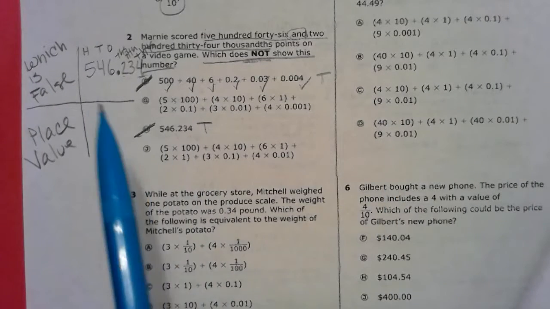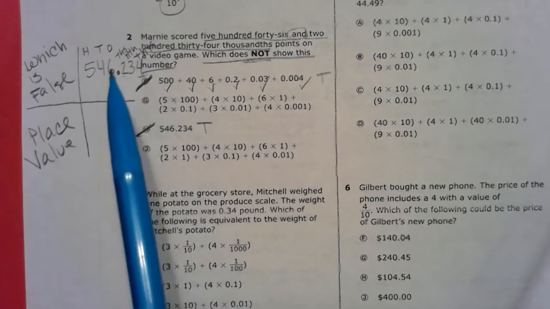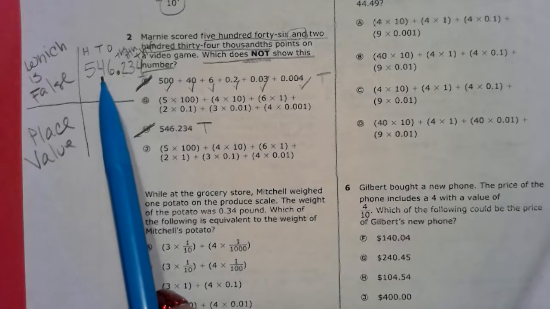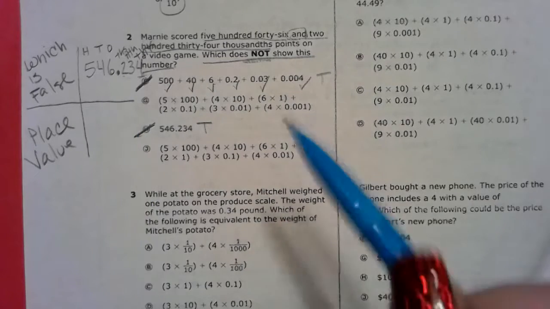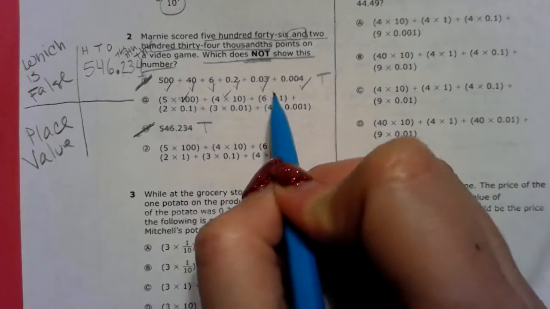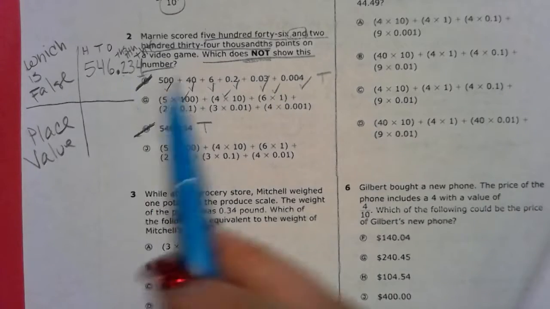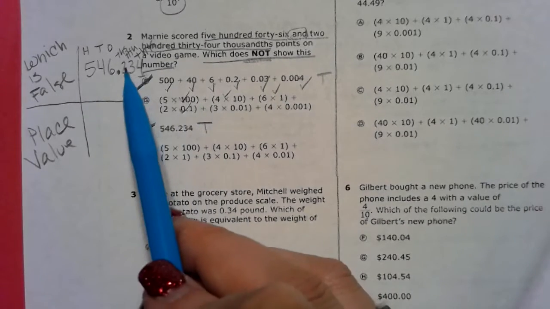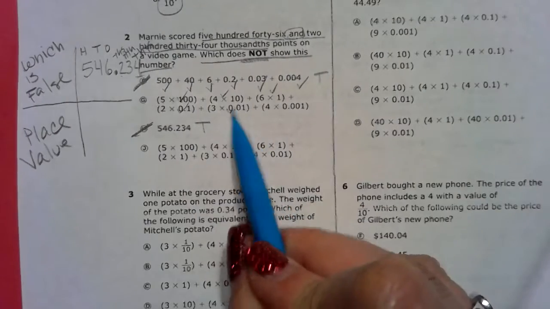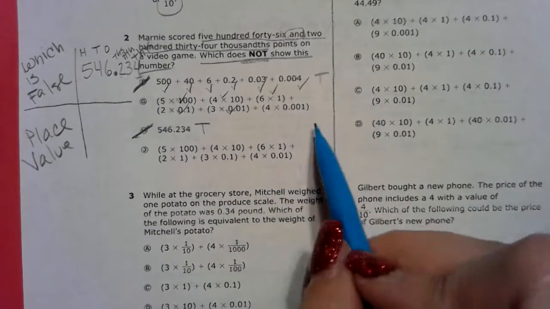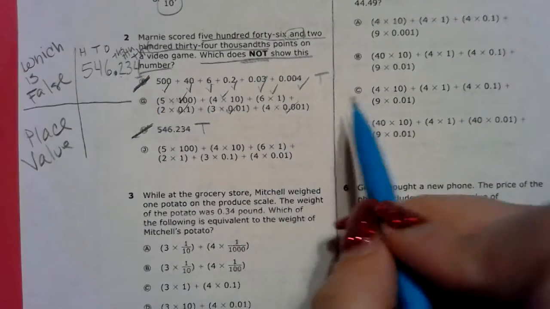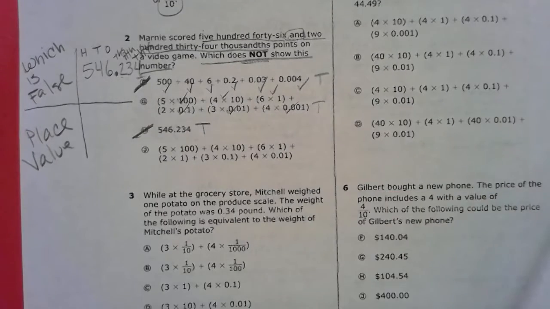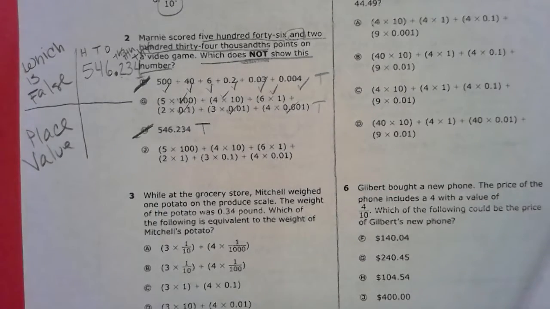See if that stays better. 4 times a 10, yes, because 4 is in the tens. 6 times 1, so far, yes, yes, yes. 2 times a tenth, yes. 3 times 100, yes. 4 times 1,000, yes. So I think this one's true as well. Let's check and see if we can find the mistake there.